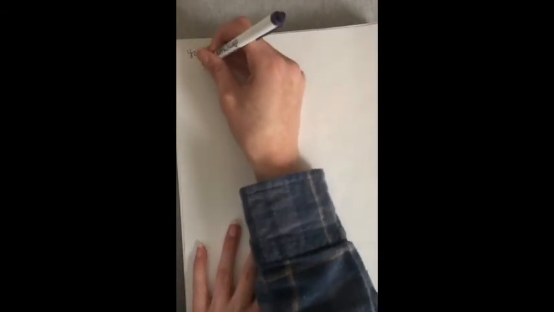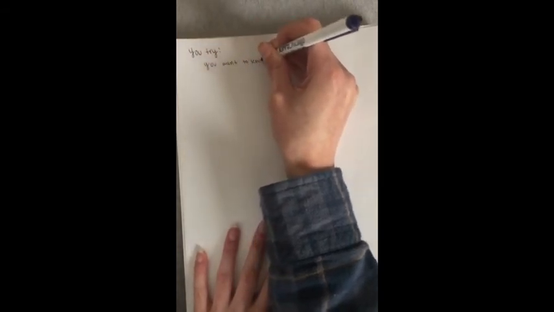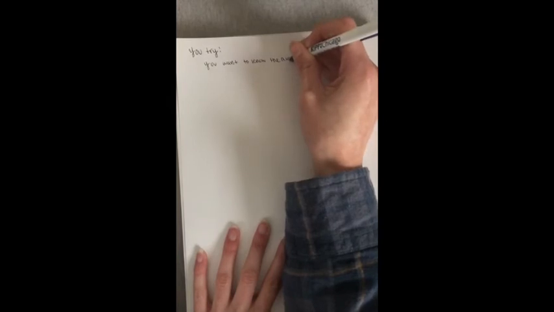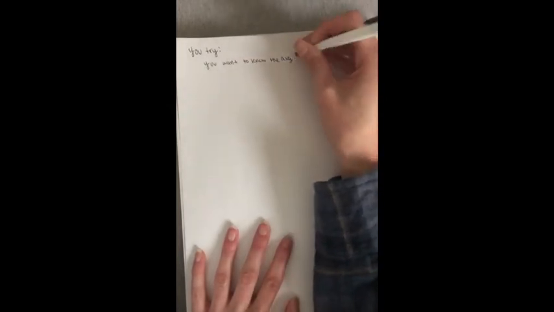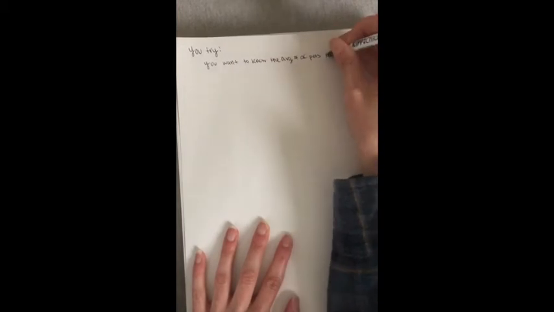All right, you want to know the average number of pets, not including fish. Fish don't count, no offense. Per household in Chicago.